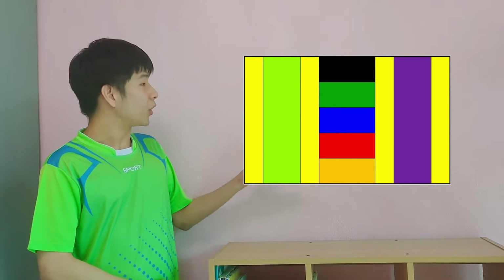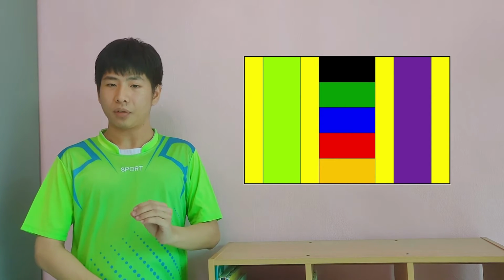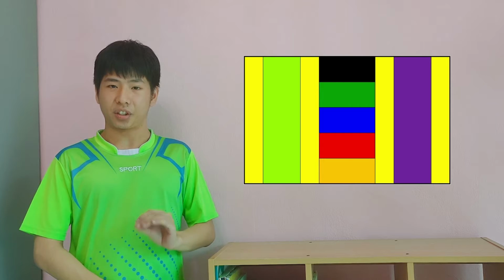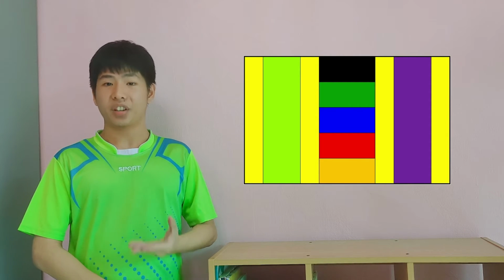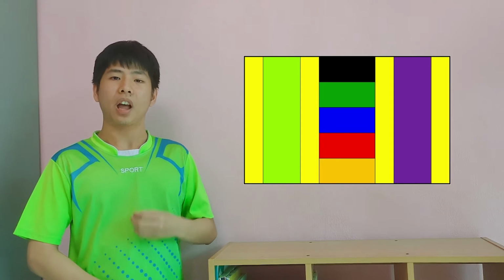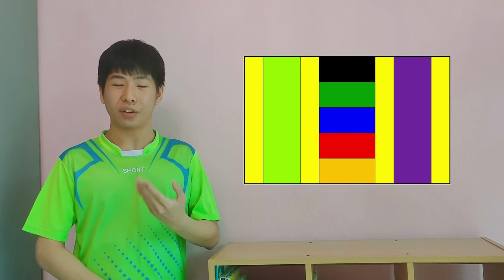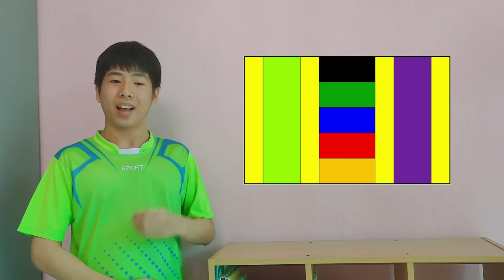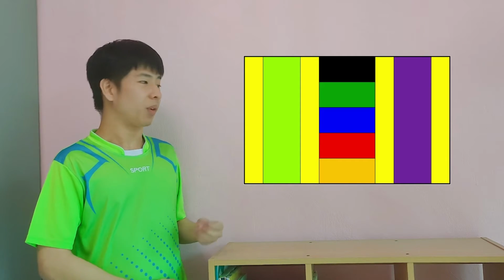Then the green tab stands for listening skill. When I practice the listening skill, I always listen to music and watch movies. It's very fun, so I represent those activities by the green color.